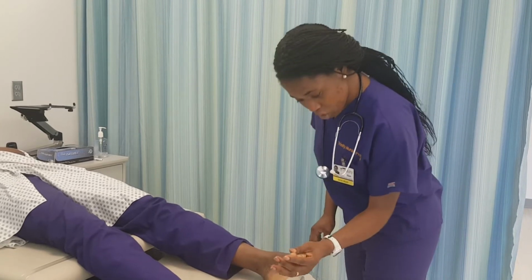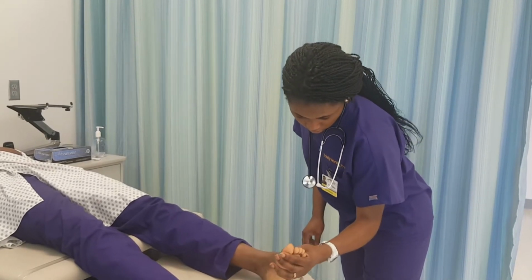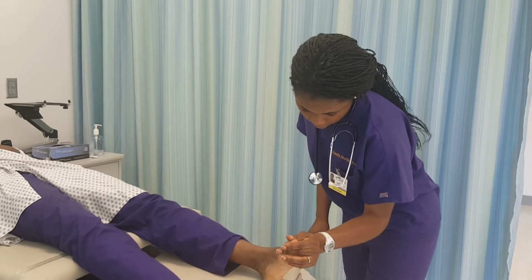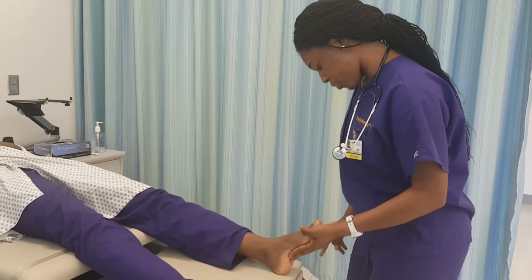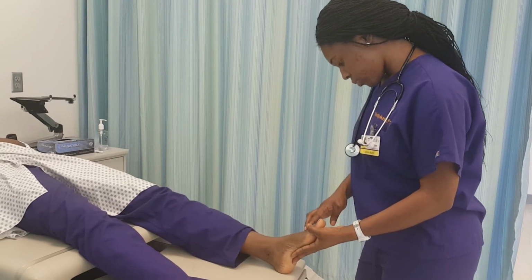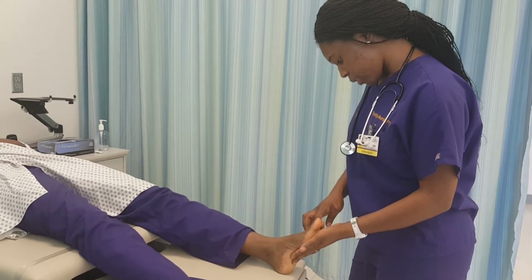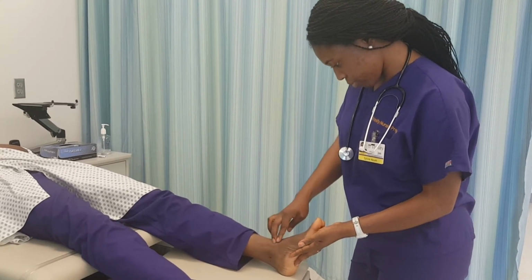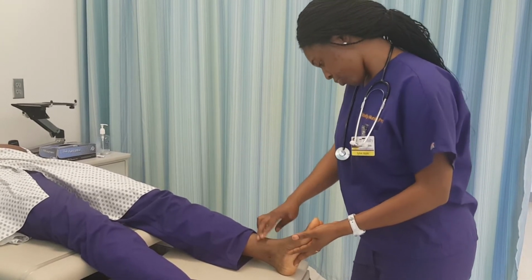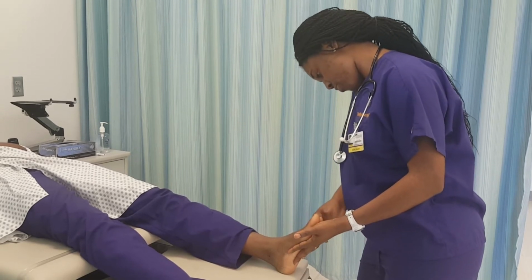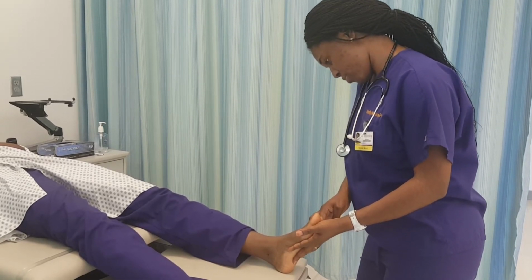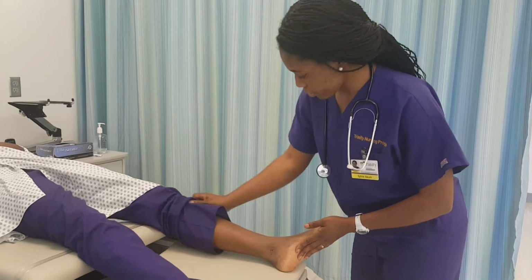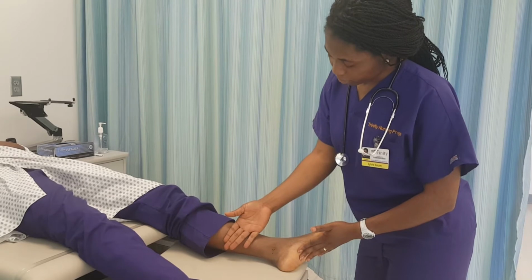I'll go further to check for throbbing. I'll do capillary refill. I'll check for pitting edema. Then I'll use the back of my hand to feel your temperature.